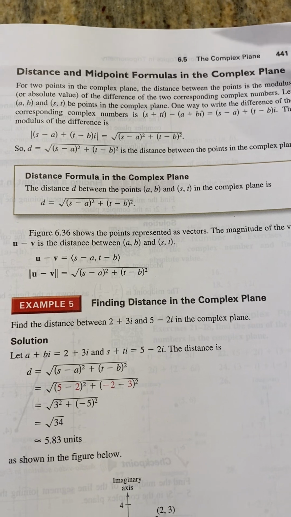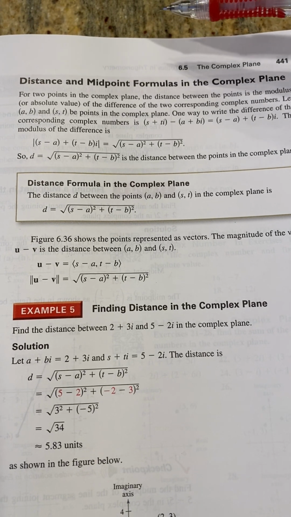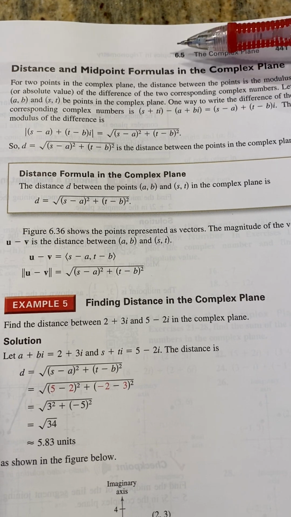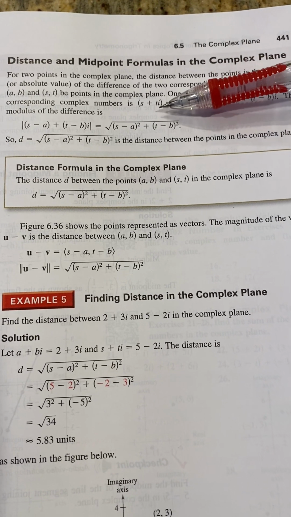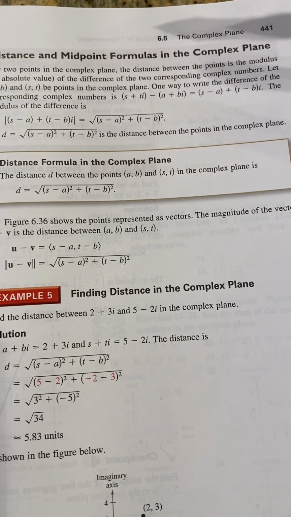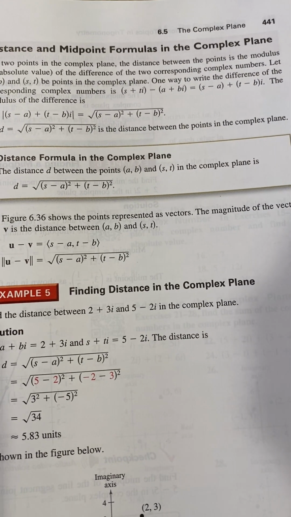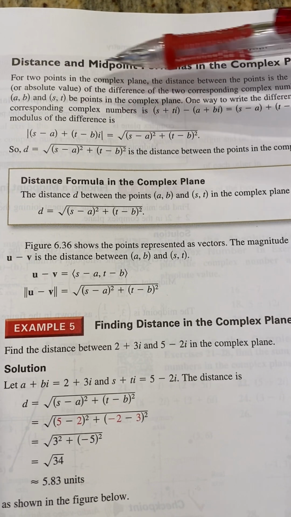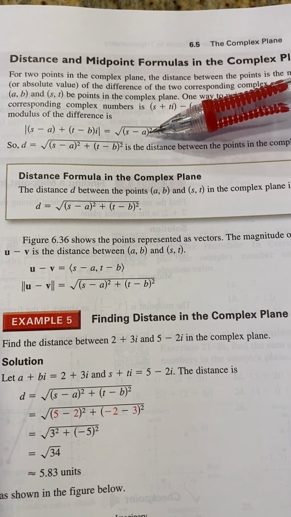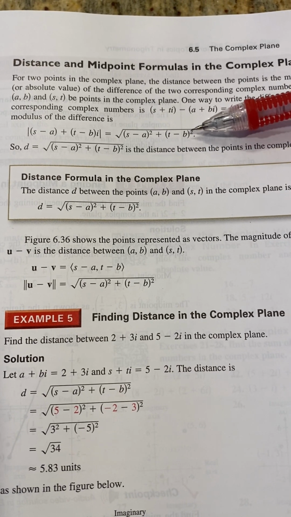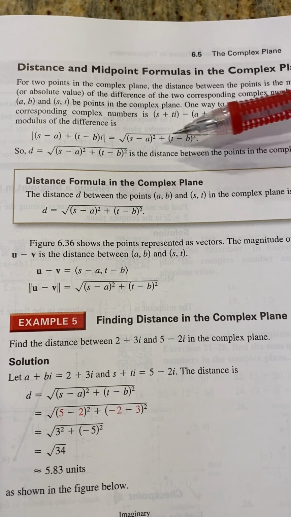We can find, okay, the distance between two complex numbers. I would have you go through this. This again is very much like the length of a vector that's not in standard position starting at 0, 0. So it's very much like x2 minus x1 quantity squared plus y2 minus y1 quantity squared, the distance formula, right?